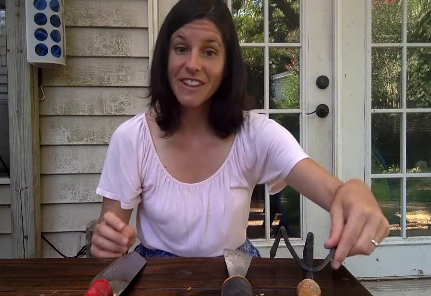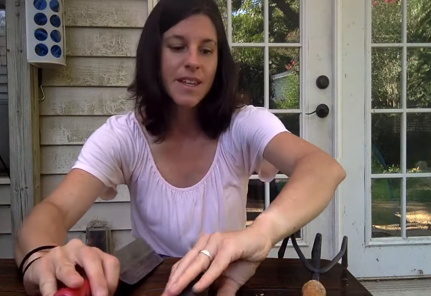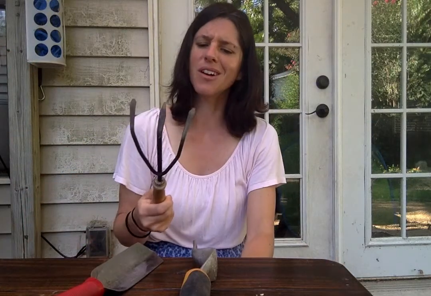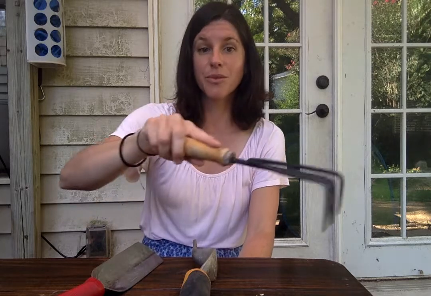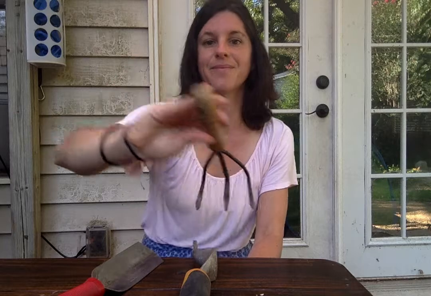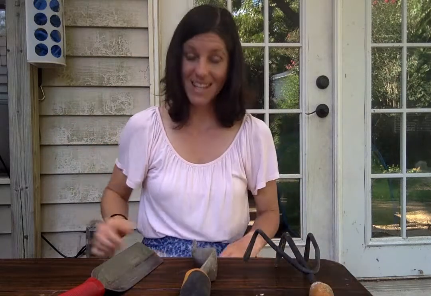Do we use all of these for the garden? These two things are to help pull up weeds from the garden. And this is, I forget what you call it. It's not a shovel. Trowel, maybe, for raking the garden bed. And this we use in the kitchen. We don't use it in the garden.